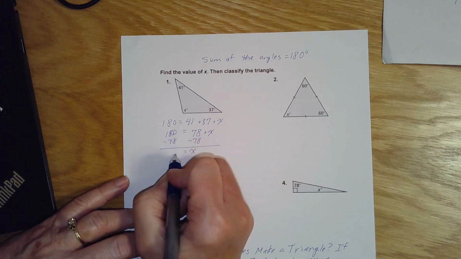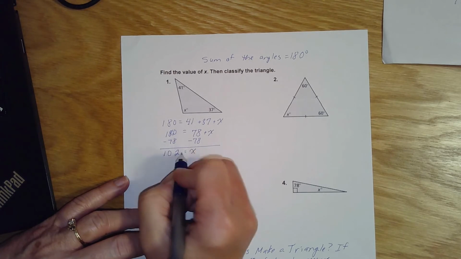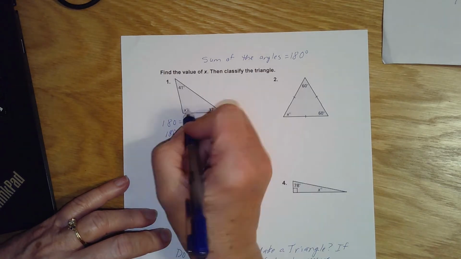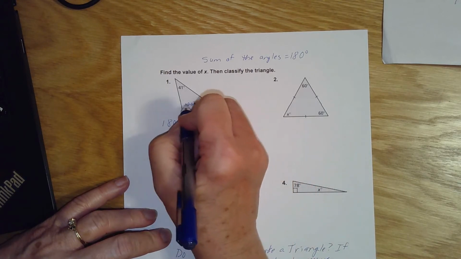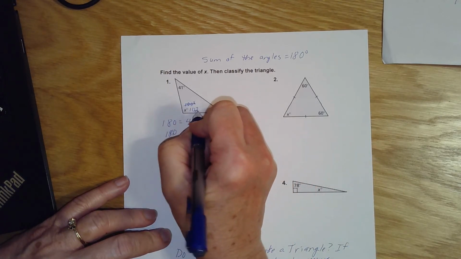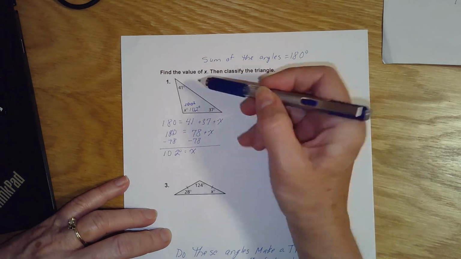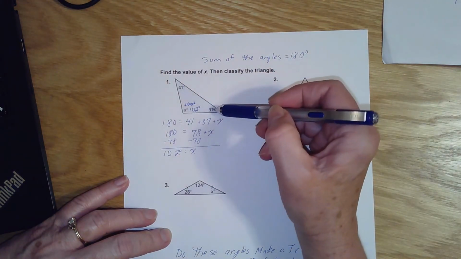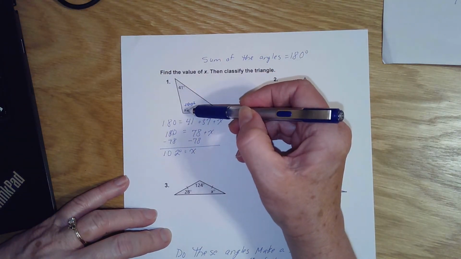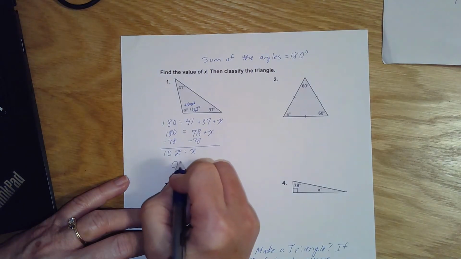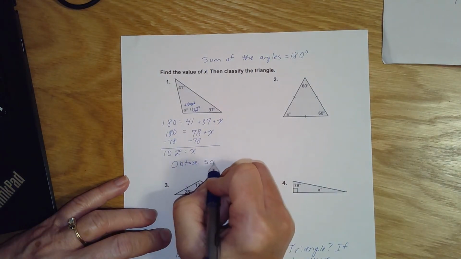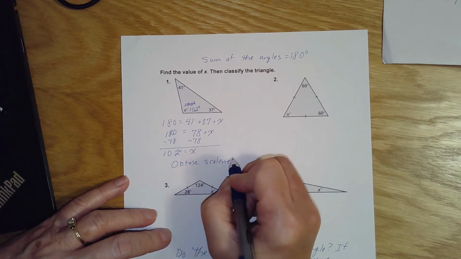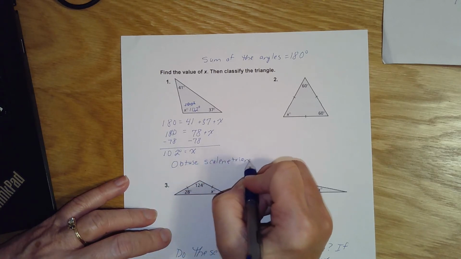So I'm going to borrow here. 102 degrees. So this is 102 degrees. Well, I just wrote that wrong. 102 degrees. So I see it's an acute angle, and an obtuse angle. So this triangle is an obtuse, scalene because all three sides are different, triangle.